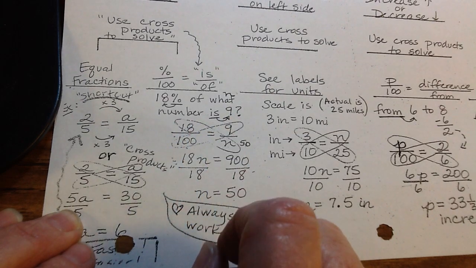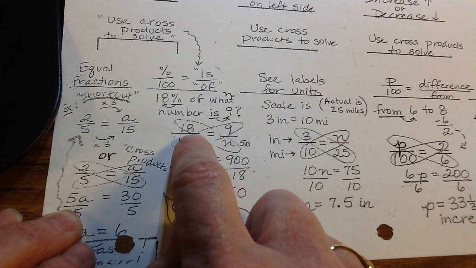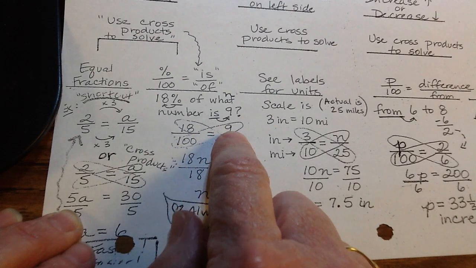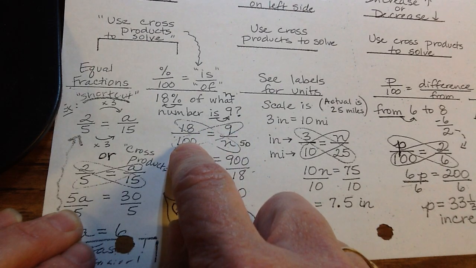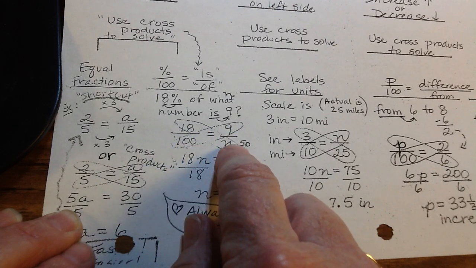Now we could use a shortcut. We could have said, well, to get from 18 down to 9, you divide by 2. So 100 divided by 2 would be 50. N equals 50.